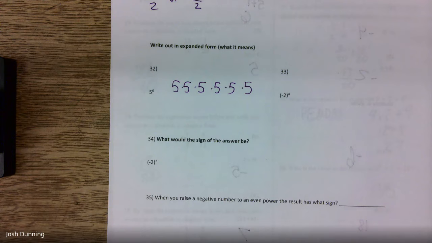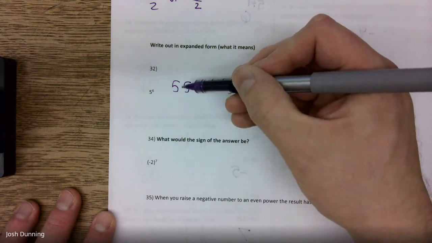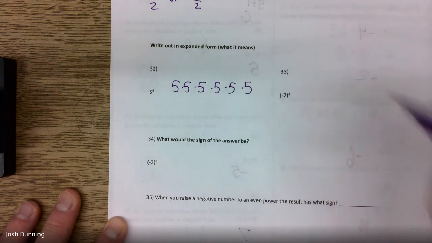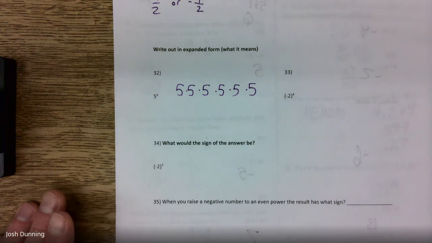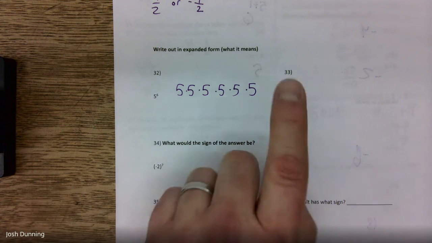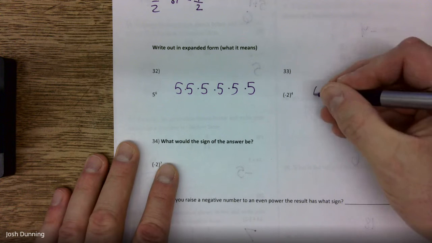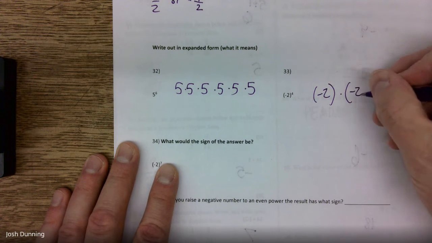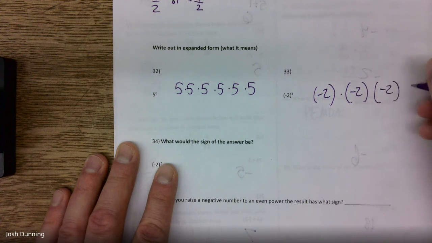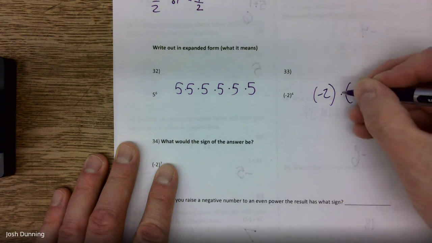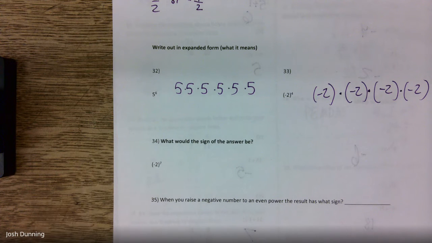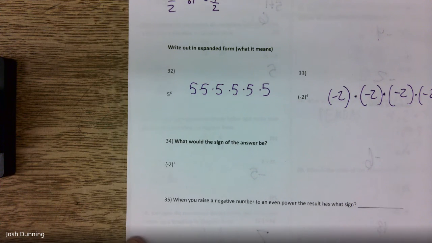You could use the dot for multiply, like I do. Just keep it up, not on the bases of the 5s there. You could use the X for the time sign. That's fine. 33, -2 times -2 times -2 times -2. -2 to the 4th power, -2 times -2 times -2 times -2.